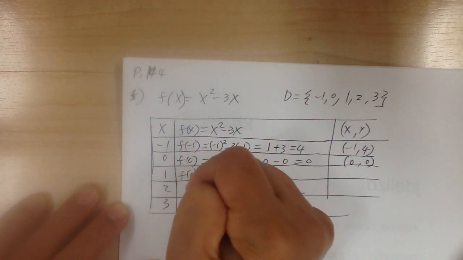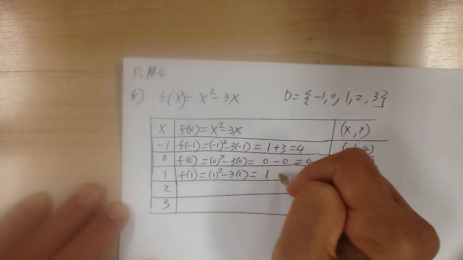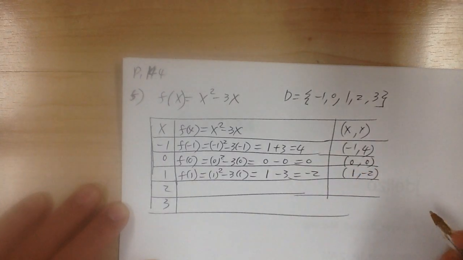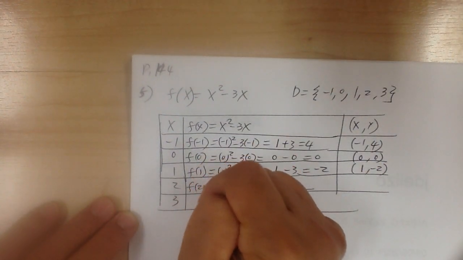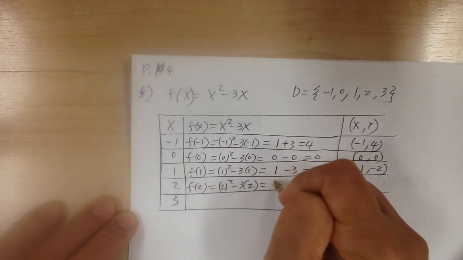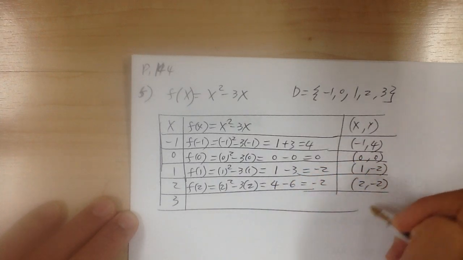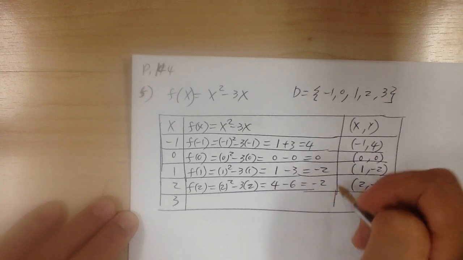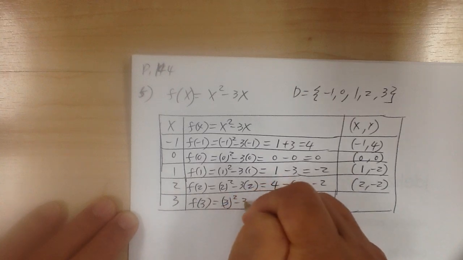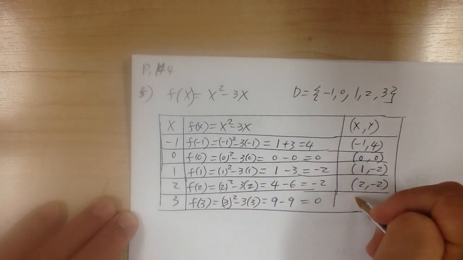Then you do f of 1. So you're going to get 1 minus 3 is equal to negative 2. Should be 1 comma negative 2. Okay. Do the f of 2. It becomes 4 minus 6 equal to negative 2. So you're going to get 2 comma negative 2. Okay, then do f of 3. And you're going to get 0.